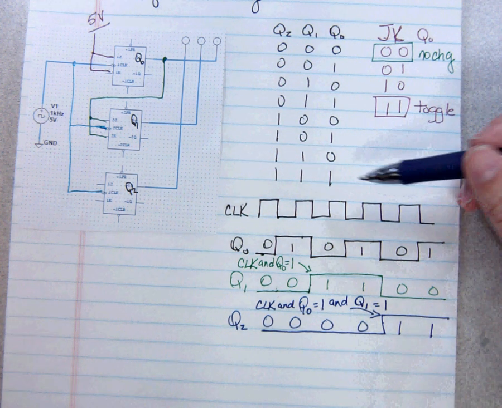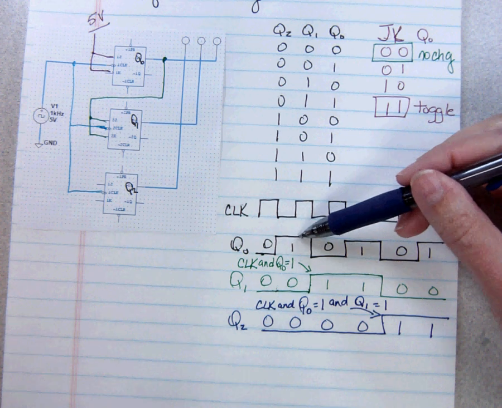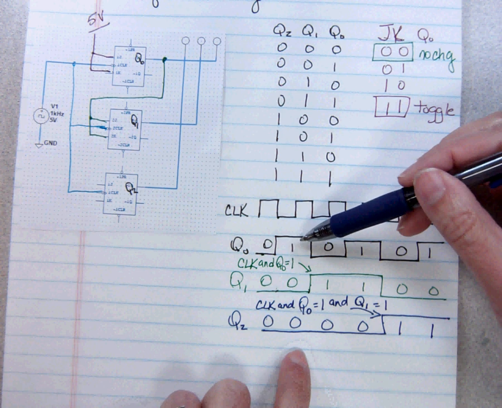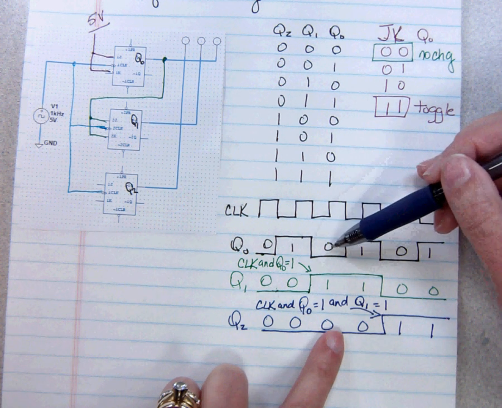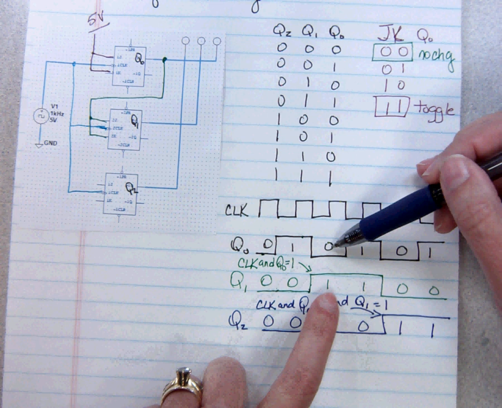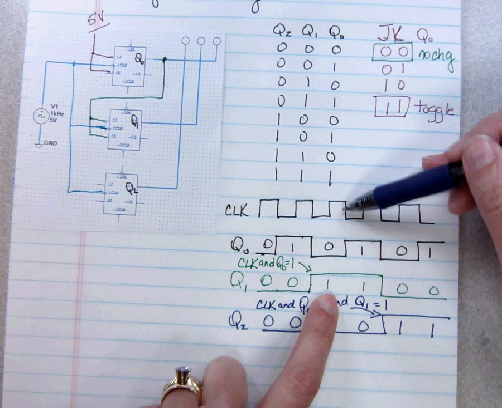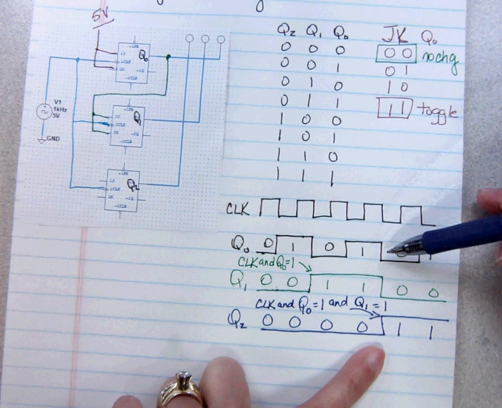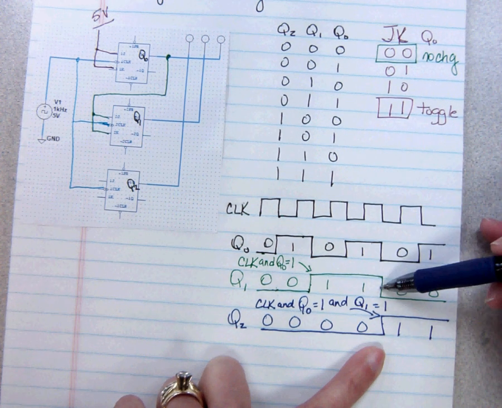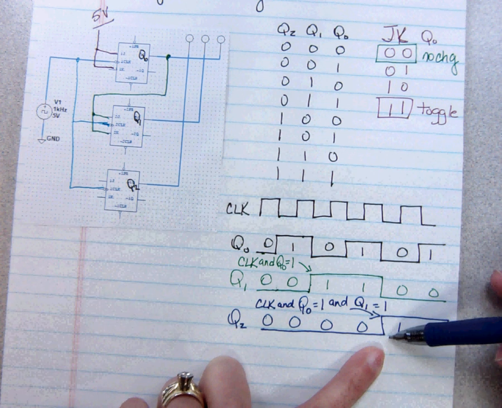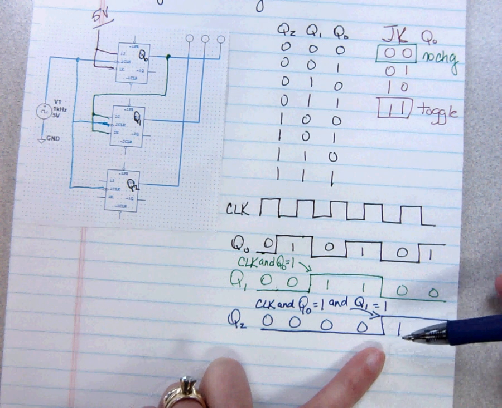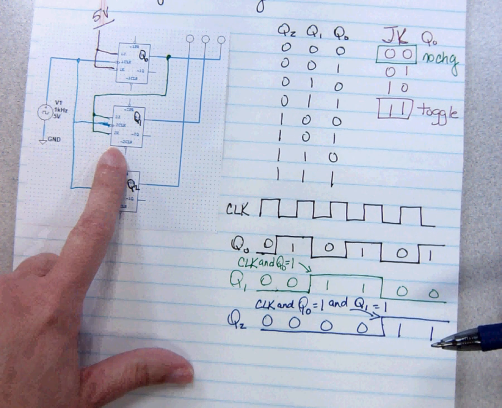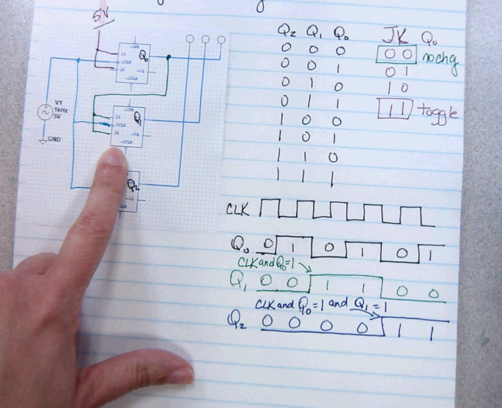Okay, so even here, where Q0 is at a 1, my Q1 is still at a 0, so I don't get a toggle. Over here, I've got Q0 at 0, but Q1 at 1, I still don't want to toggle on that falling edge. I want to wait until I have a falling edge where both my Q0 and my Q1 are 1, then I can toggle my Q2. So I've got to connect a little more logic to my J and K. So I'm going to use an AND gate to do that.